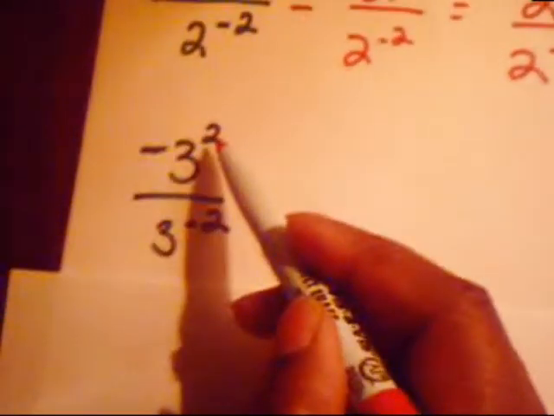Let's do another one. Negative 3 to the 2nd divided by 3 to the negative 2nd. Now, guys, I know that you think that you want to simplify this because the bases are the same, but these bases aren't the same, are they? This is a negative 3, and this is a positive 3. Guys, please remember that you can only use your exponential laws when the bases are the same.